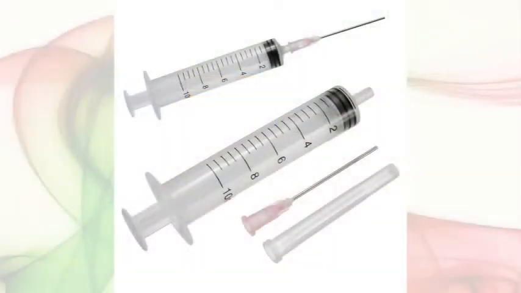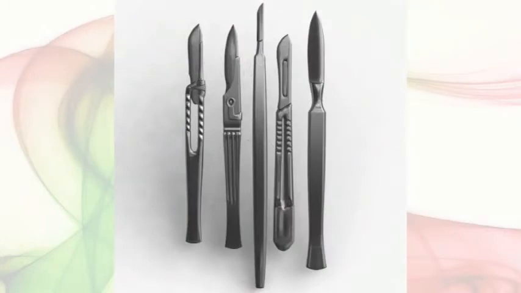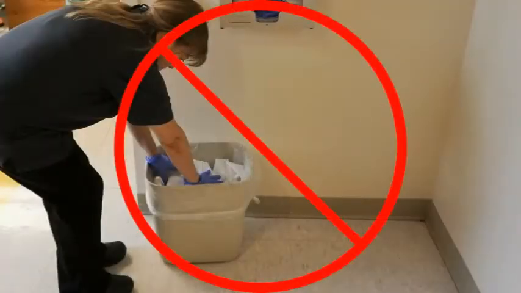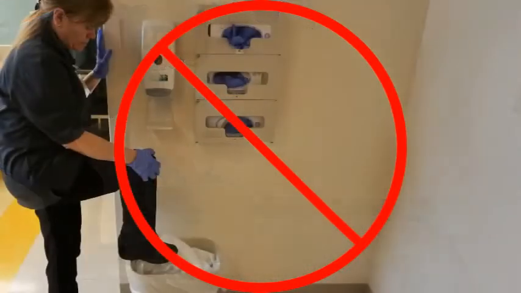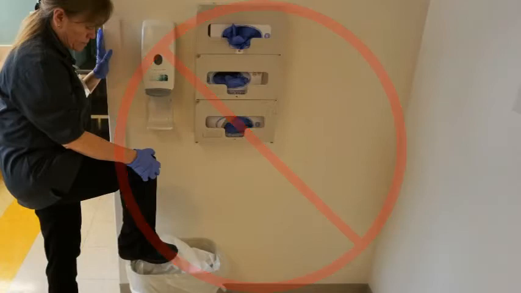Be safe. Avoid pokes from needles and sharps. If there is a large amount of waste in the receptacle, do not use your hands or feet to compress trash. Never compress trash with hands, feet, or any other part of your body. This is to prevent injury from loose sharps that might have been improperly disposed of.